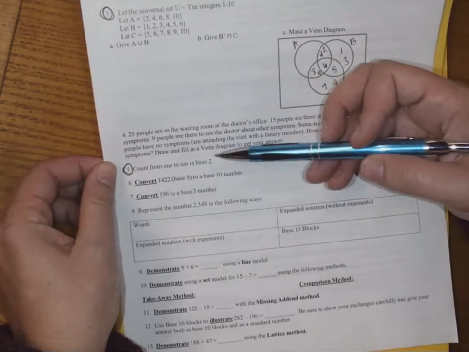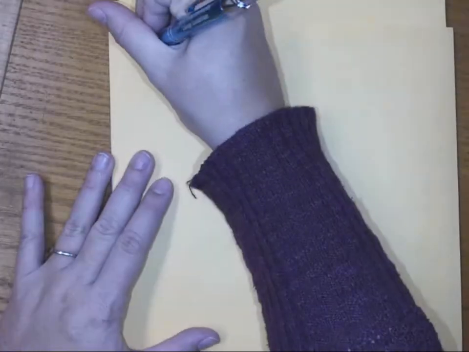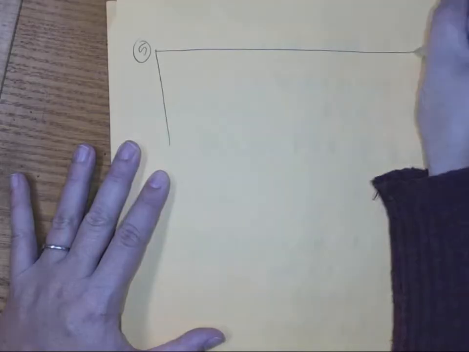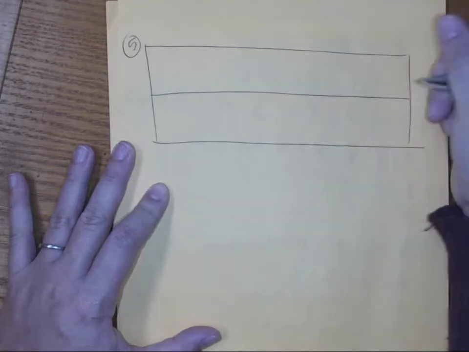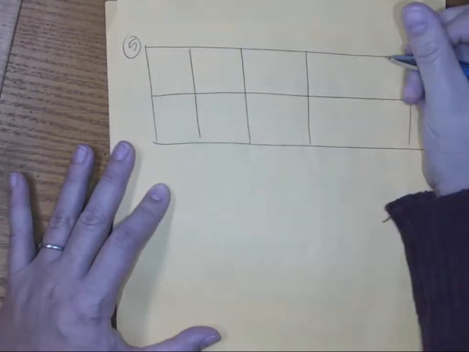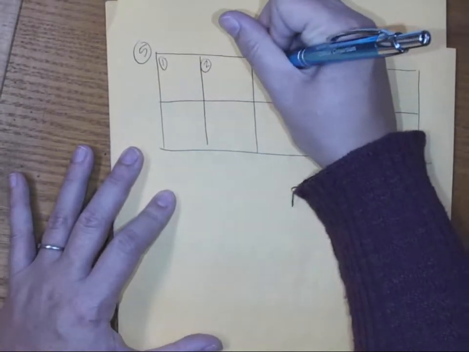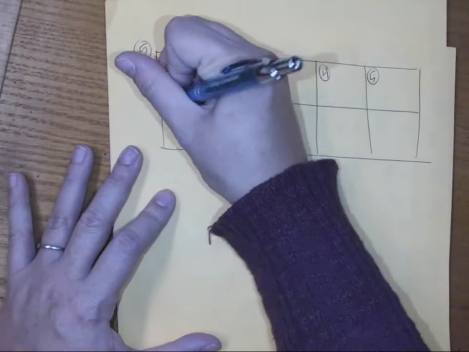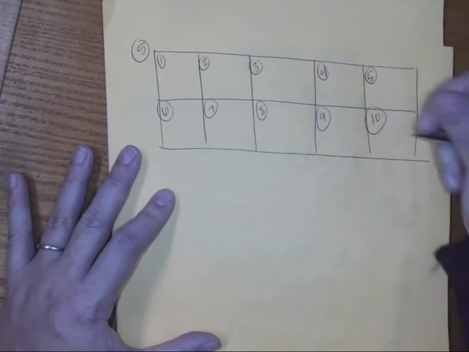Okay, let's move on to number 5, counting from 1 to 10 in base 2. For number 5, I'm going to make boxes to put my answers in. So this is how I'm going to write the number 1, the number 2, the number 3, because I'm counting to 10: 4, 5, 6, 7, 8, 9, 10. So I'm counting in base 2.